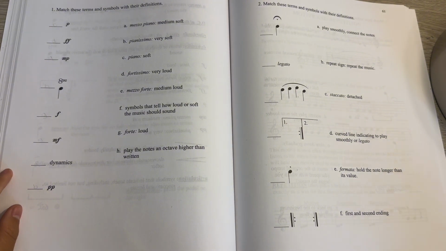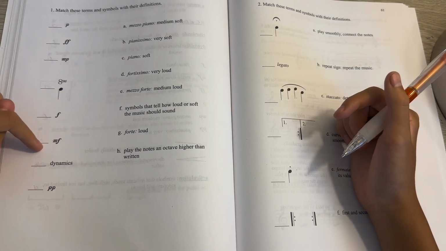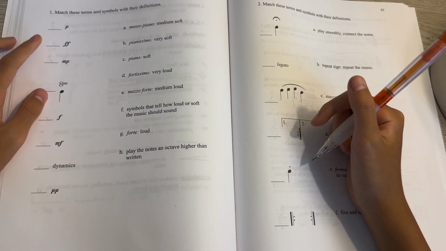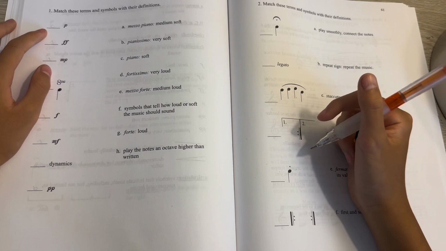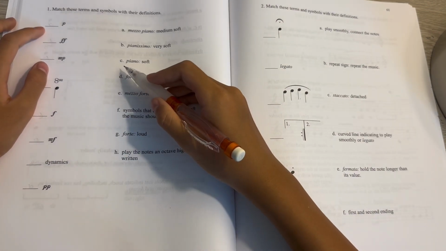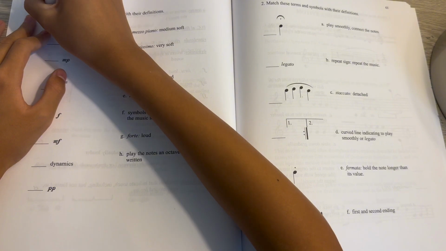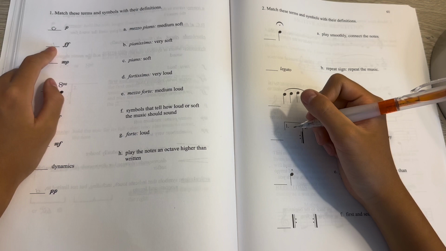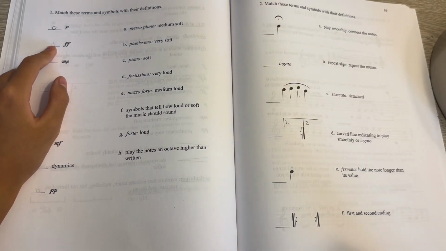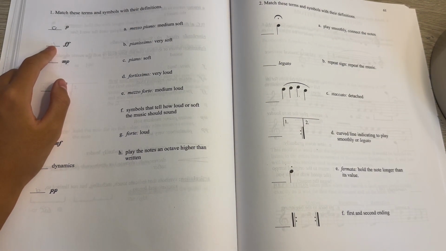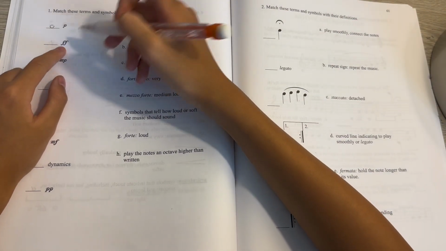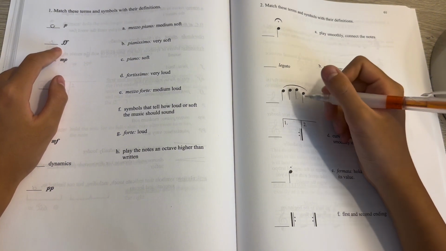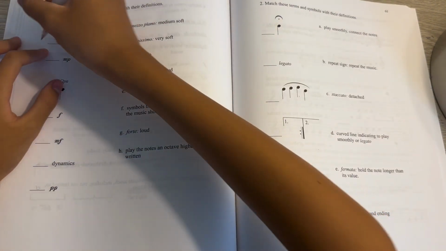Okay, so here we have the signs and terms, and we're going to match them with the definition. First we have piano. Piano means soft, and you can see that C has the correct definition, so we're going to write C. What about this one? This one's fortissimo, technically, and that means forte, but there's two fortes, right? That means it's very loud, not just loud. That means that is D.